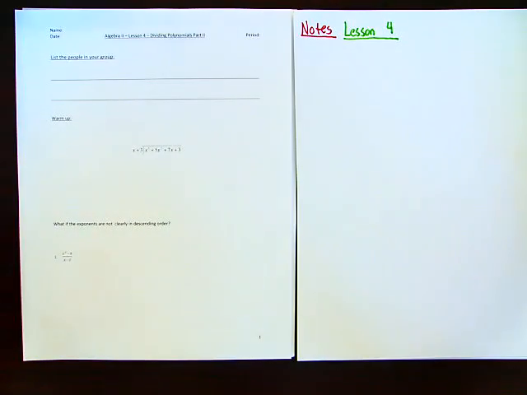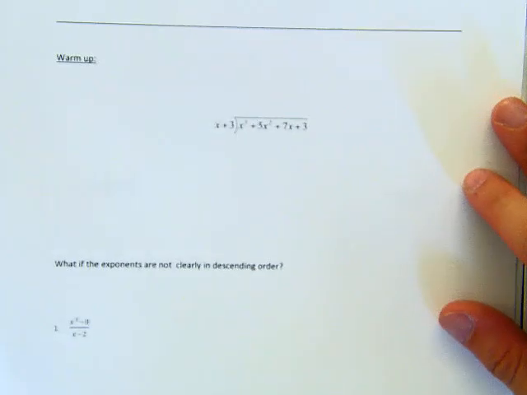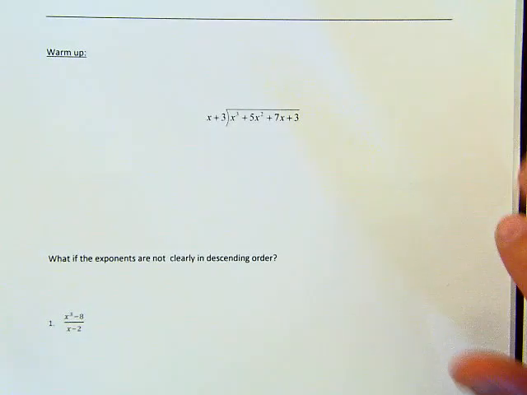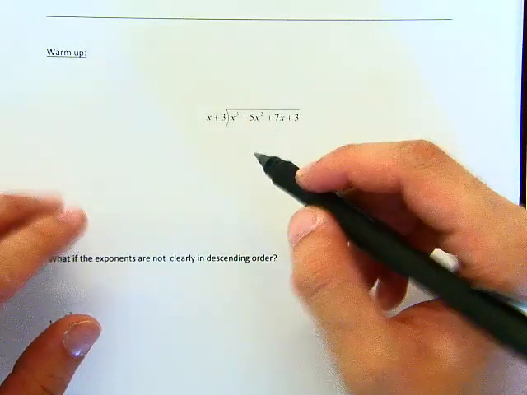Let's try the warm-up. It should not be too bad, it's pretty straightforward. What I want you to do is try to do it by yourself. Pause the video, try it on your own, and I'll show it real quick.